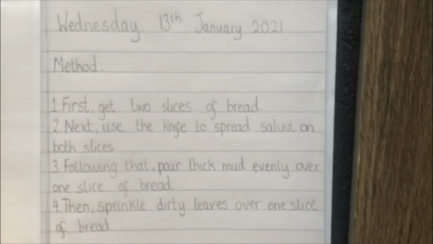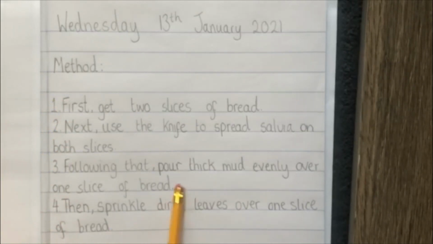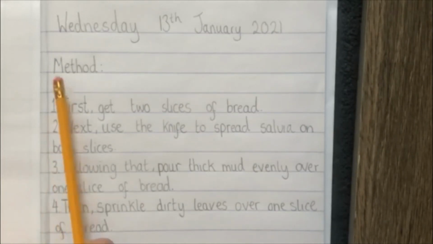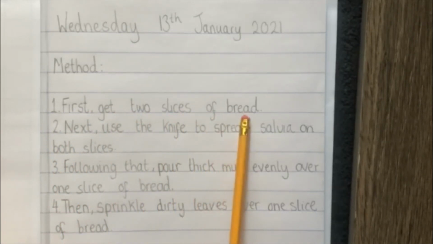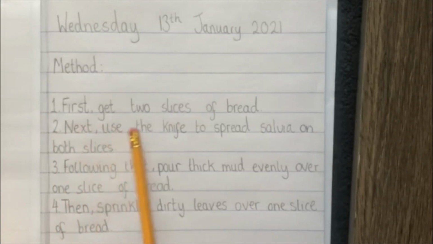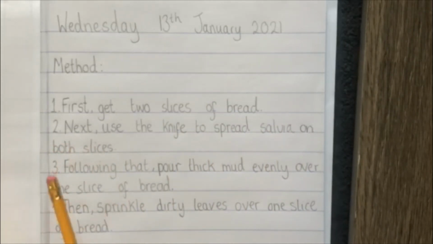So now I'm going to read it back, starting from the top, making sure I can see I've already got all my capital letters and I've remembered my full stop. So let's have a read of my first 4 steps of my method. Method number 1. First, get 2 slices of bread. 2. Next, use the knife to spread saliva on both slices. 3. Following that, pour thick mud evenly over one slice of bread. 4. Then sprinkle dirty leaves over one slice of bread.